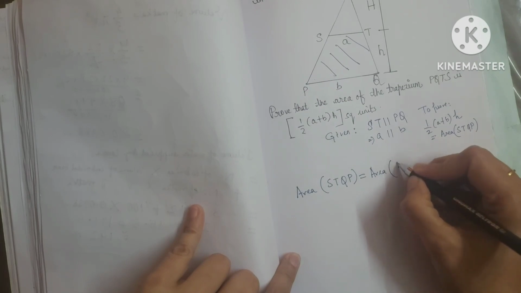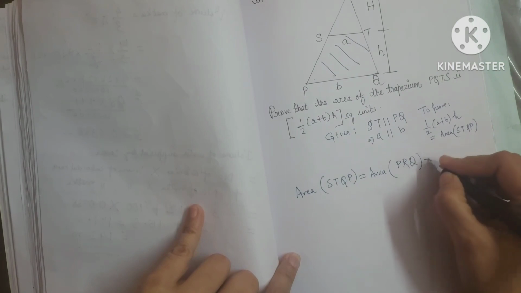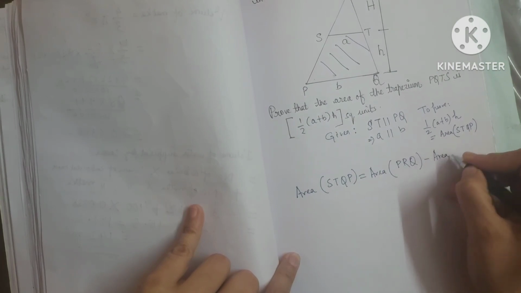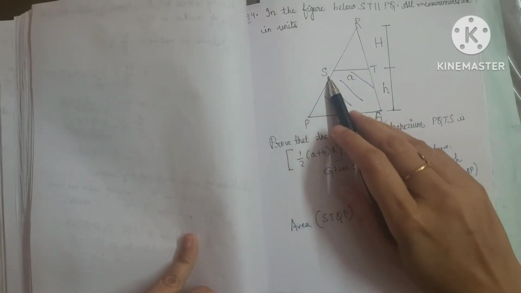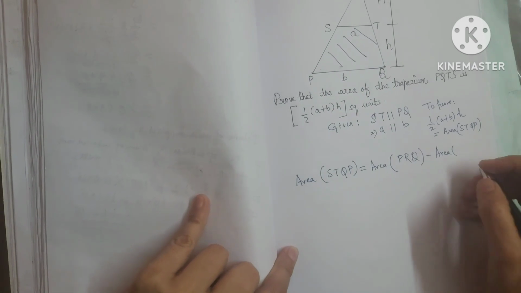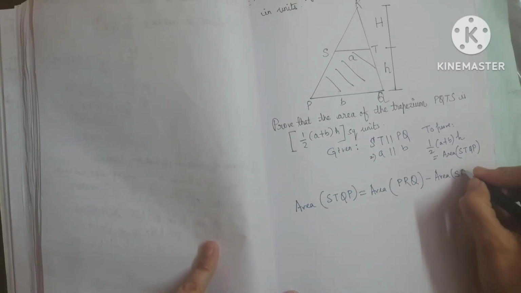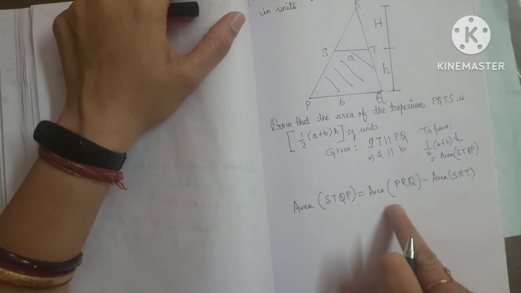What is the bigger triangle? PRQ, this one, PRQ, minus area of smaller triangle. What is the smaller triangle? Smaller triangle is SRT. So I'm writing it down here, SRT.